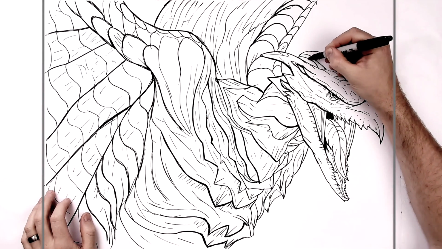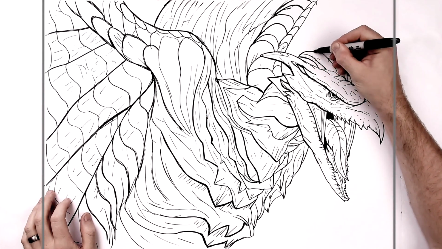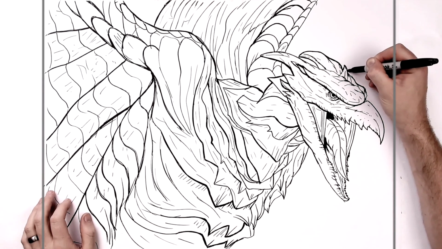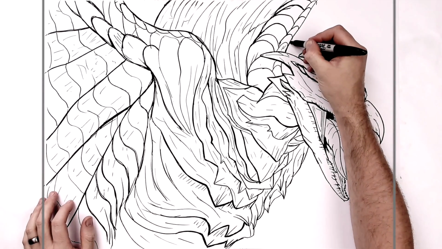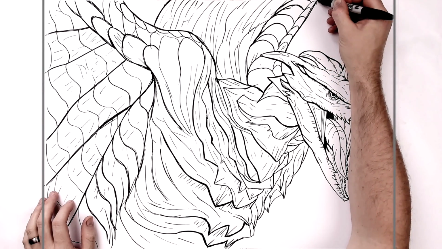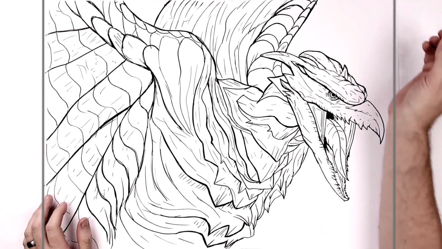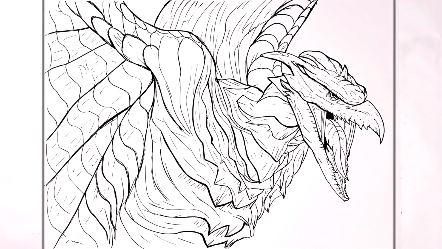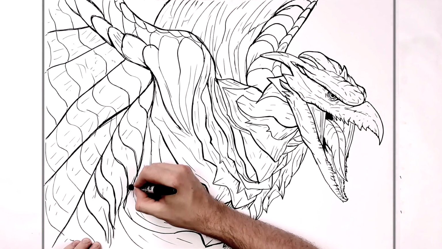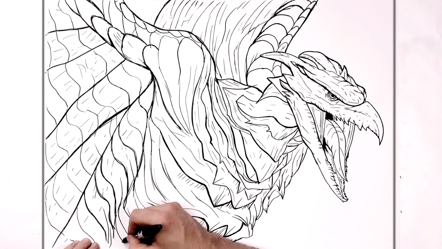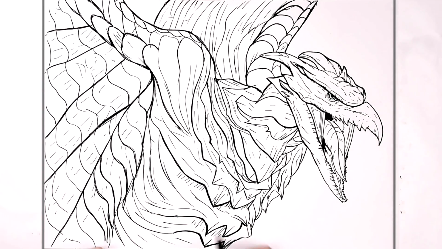Okay, so that is basically how to draw Rodan. So that's the texture, the thing that makes it Rodan from King of the Monsters. Anyway, Rodan has lots of texture on him, a real scaly sort of guy. But I think I'll leave it there.